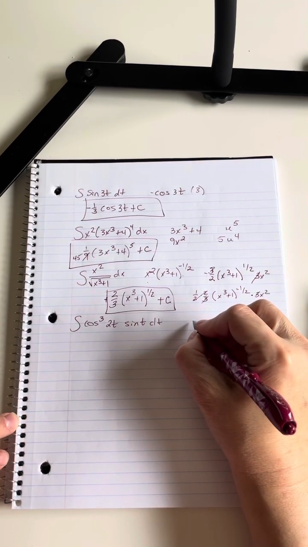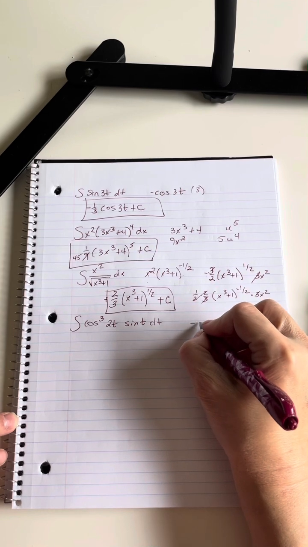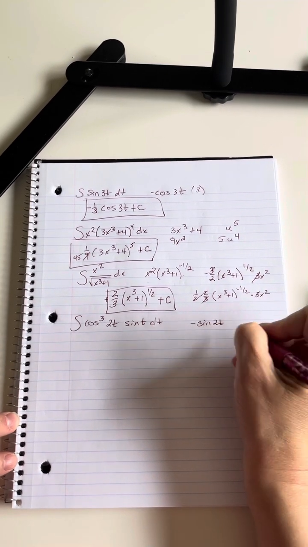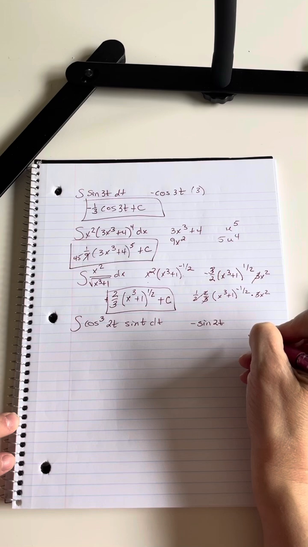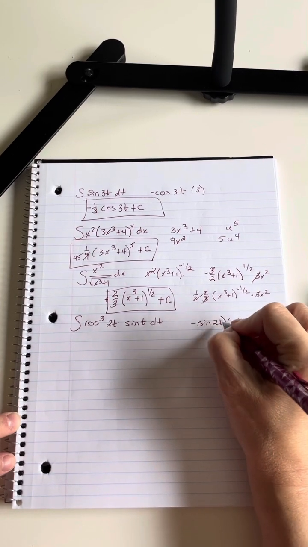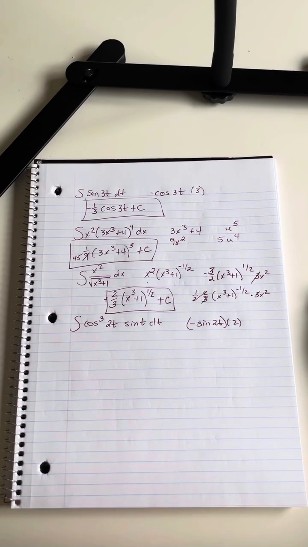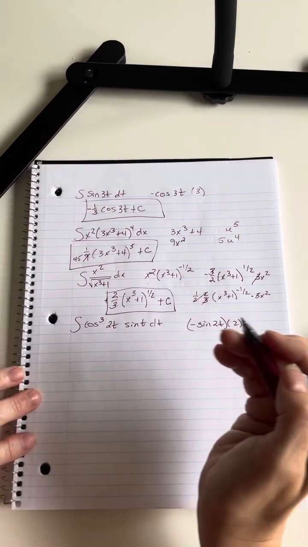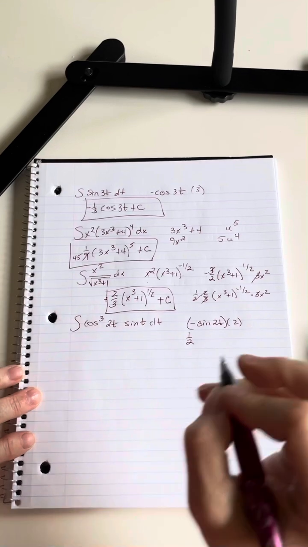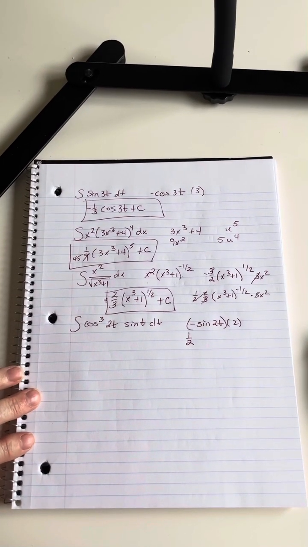So cosine goes to negative sine of 2t, and then the 2 from the 2t, and that means I have an extra 2 in there that I don't want, so I need to remove it with a half. And the cosine gives me the sine.